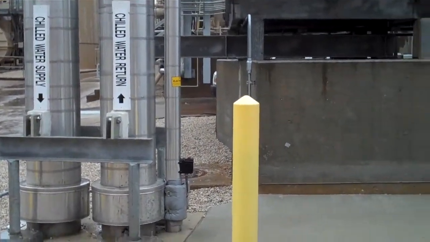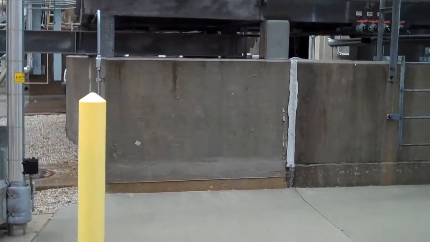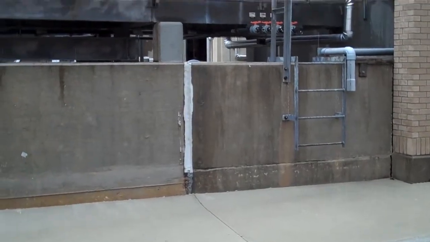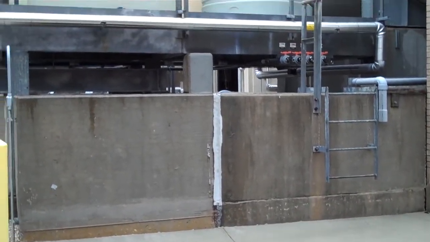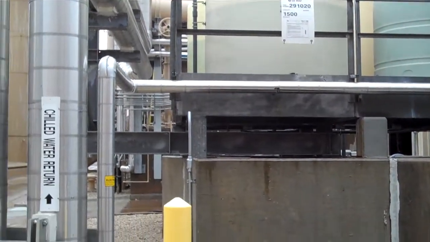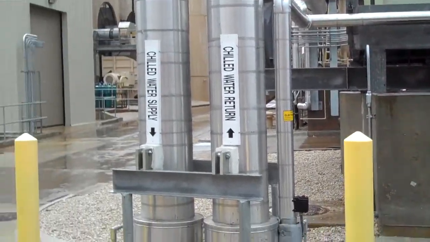Contaminants cause corrosion. Corrosion causes leaks. You understand why we have to make sure that we protect all the metal surfaces inside all of our equipment. Moving right along.